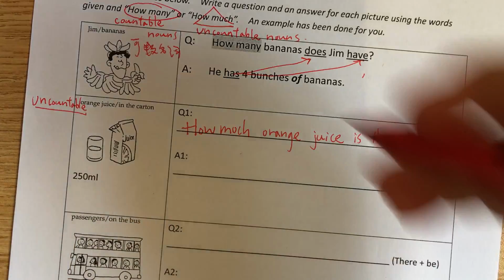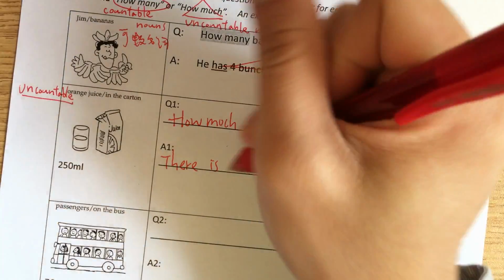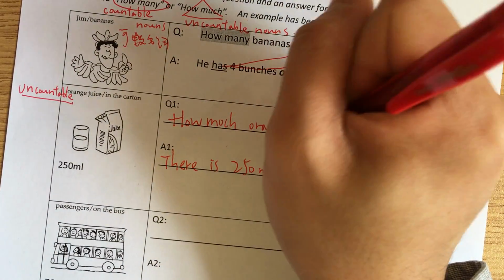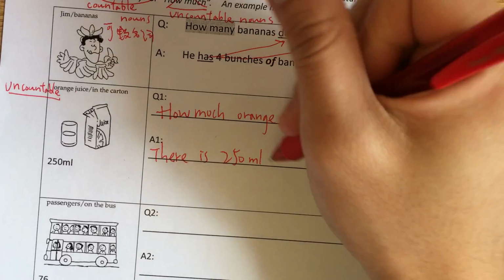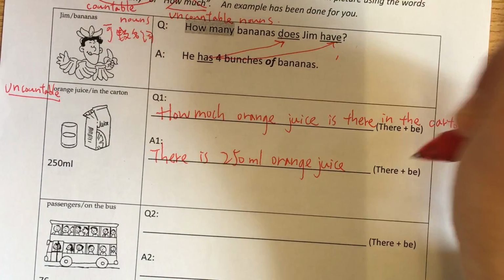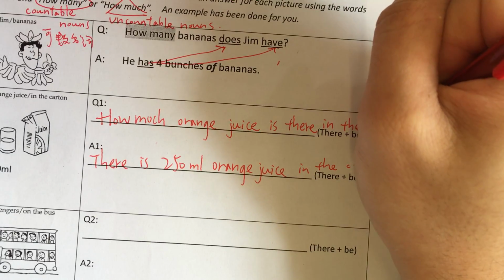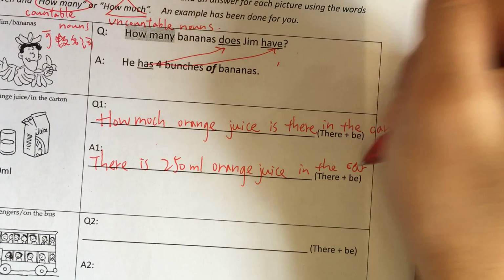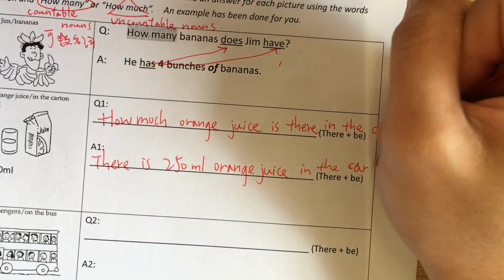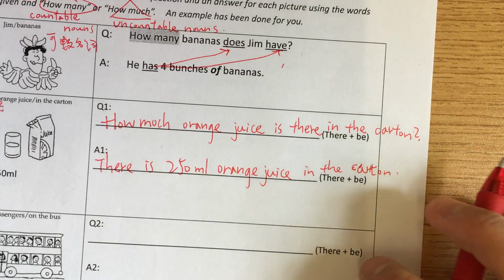And the answer is, there is 250 mils orange juice in the carton. But I can tell you this is wrong because you forget to talk about the amount.